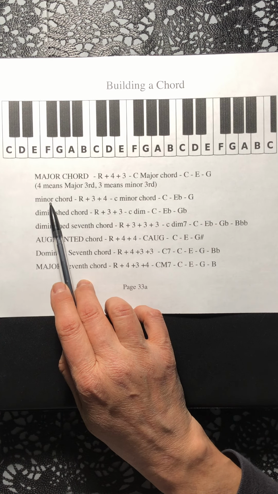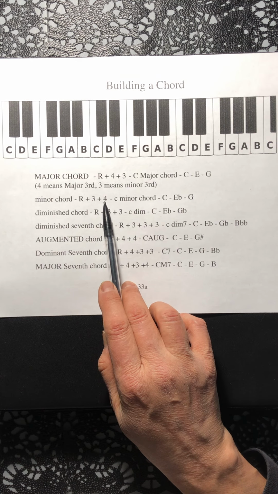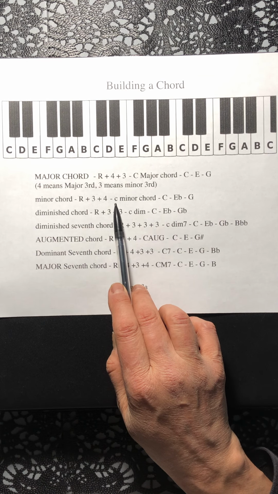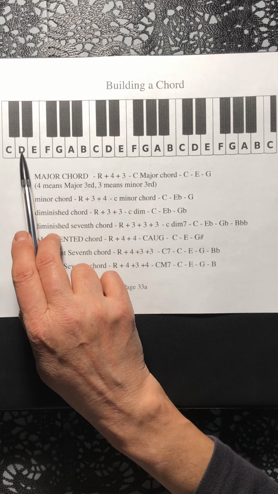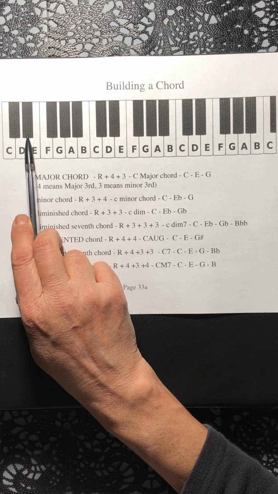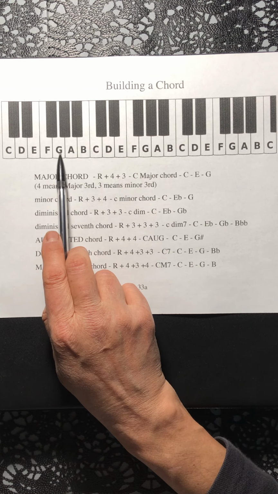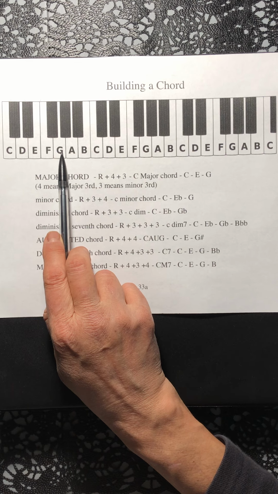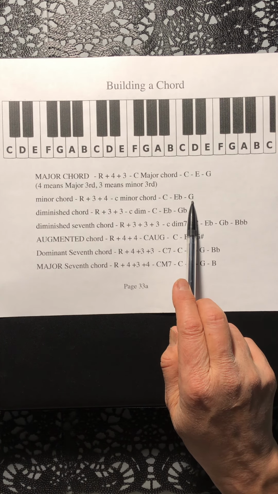Let's go to the minor chord. Root plus 3 plus 4. Let's build a C minor chord, starting on the C key. Count up 3. 1, 2, 3. You arrive at the key E flat. And now count up 4 half steps. 1, 2, 3, 4. And you arrive at the G key. And so the notes of the C minor chord are C, E flat, G.